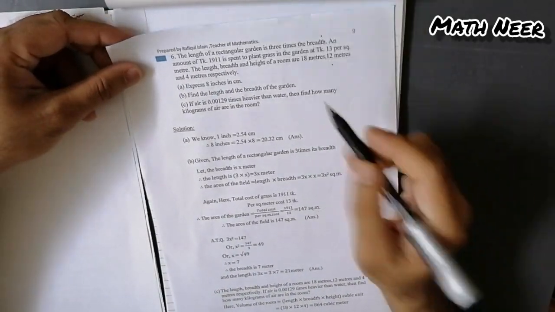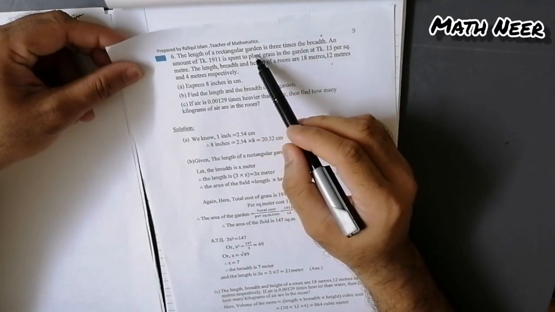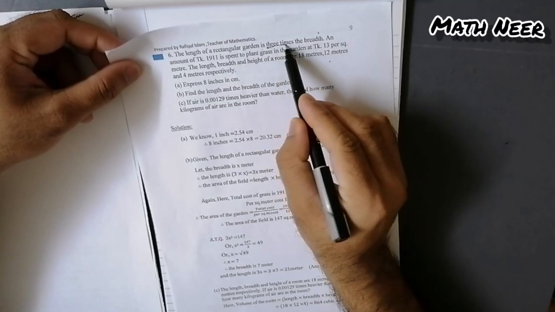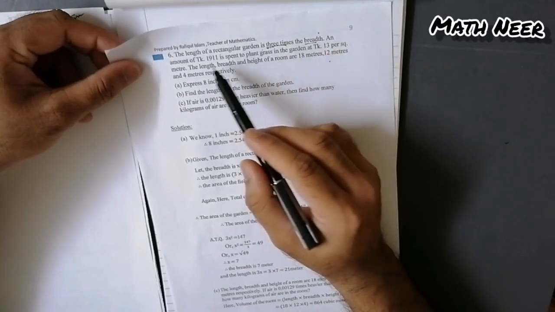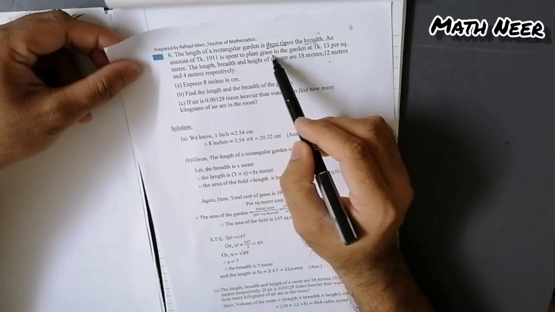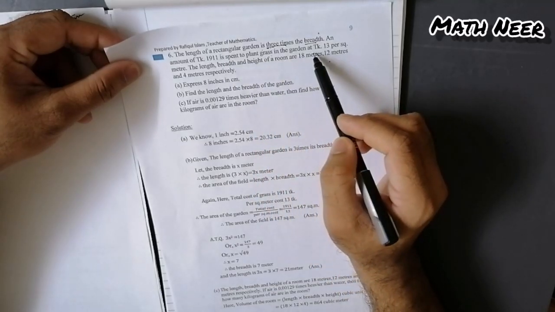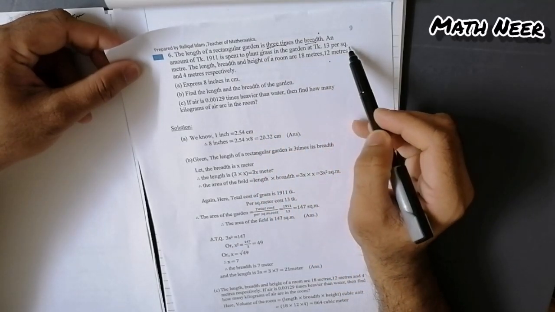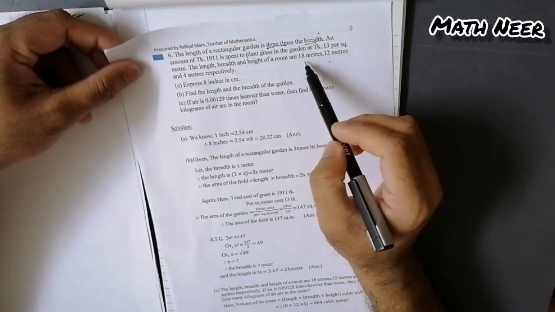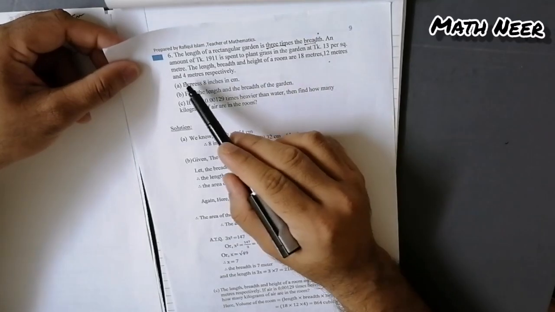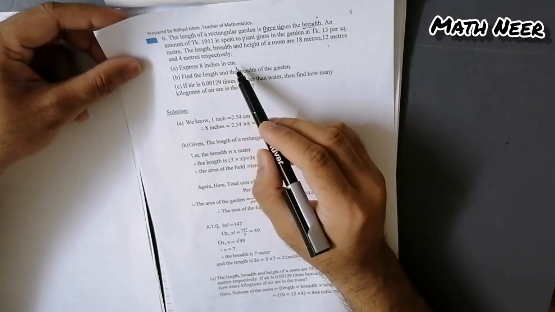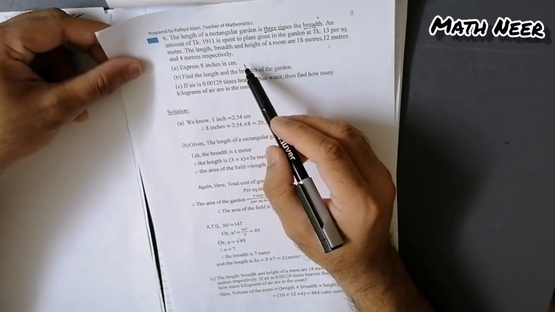Go to question number 6. Here the length of a rectangular garden is 3 times the breadth. An amount of taka 1911 is spent to plant grass in the garden at taka 13 per square meter. The length, breadth and the height of the room are 18 meters, 12 meters and 4 meters respectively. A: Express 8 inches in centimeter.